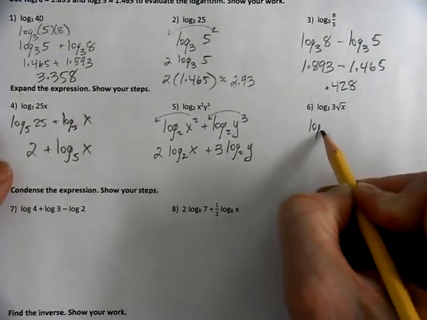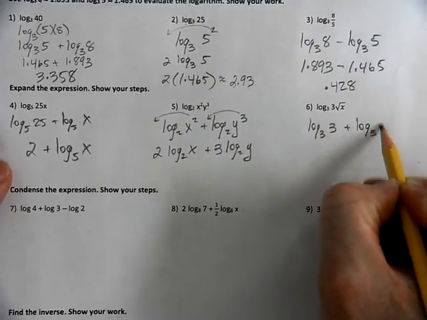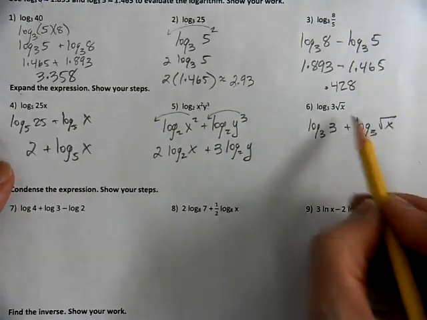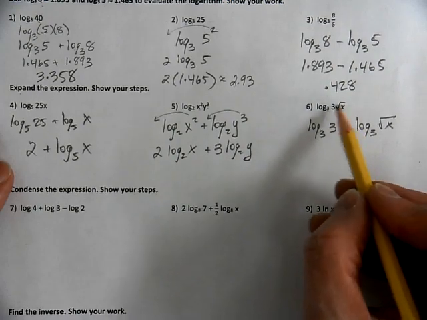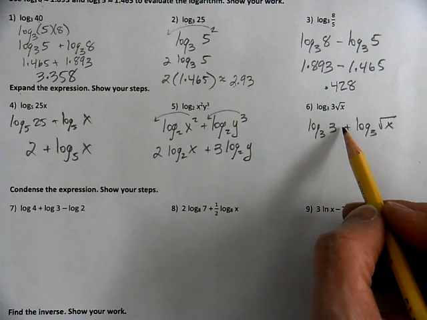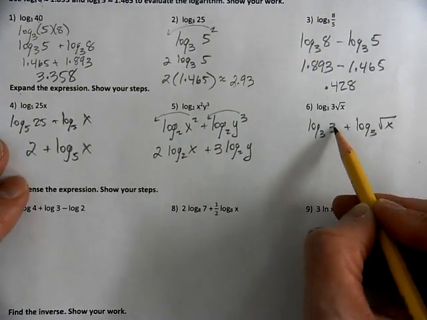Here we have log base 3 of 3 plus log base 3 of the square root of x. Because 3 times the square root of x can be separated, since they're multiples, they can be separated using the product property of logarithms. 3 to what power makes 3?